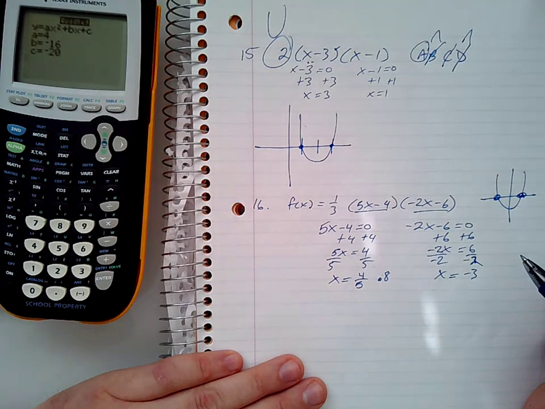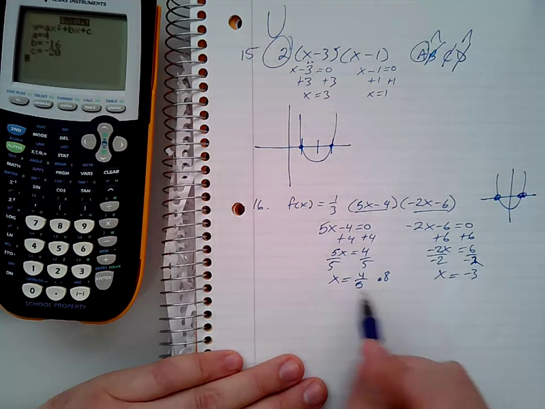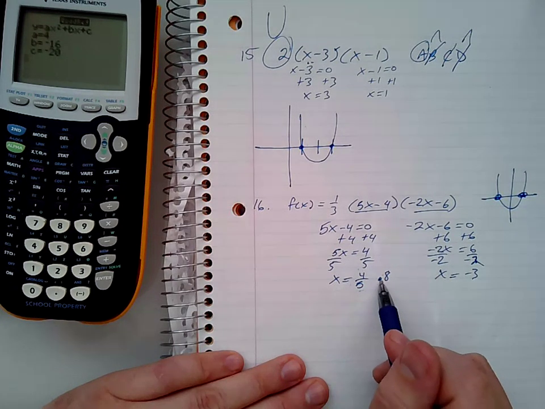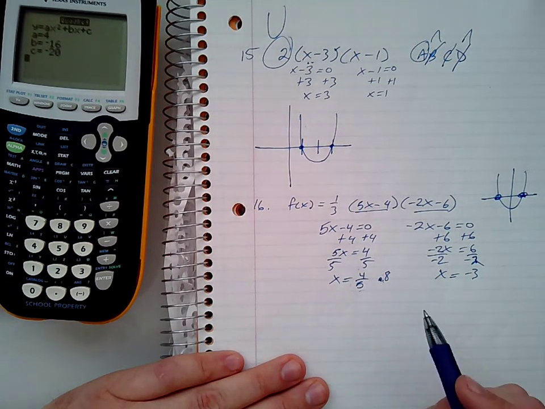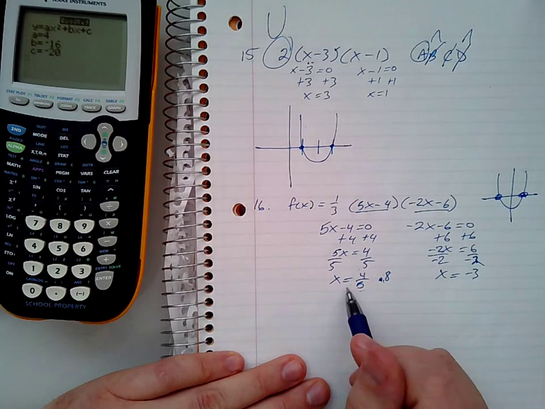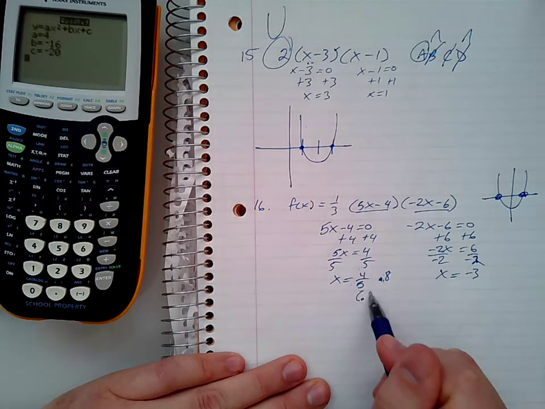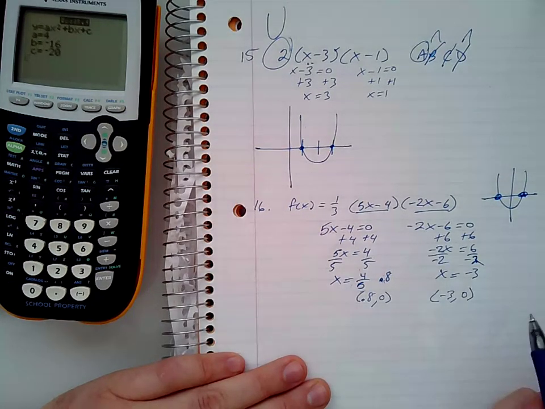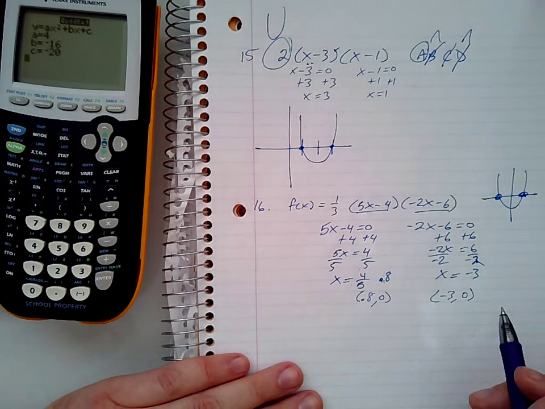So those are going to be our two zeros. I would accept either one of these, but remember, if it's a point, it's easier to do 0.8 than it is to do 4/5 oftentimes. So the zeros could be done like this, or they could be done like (0.8, 0) and (-3, 0). It's just the solutions. Okay.